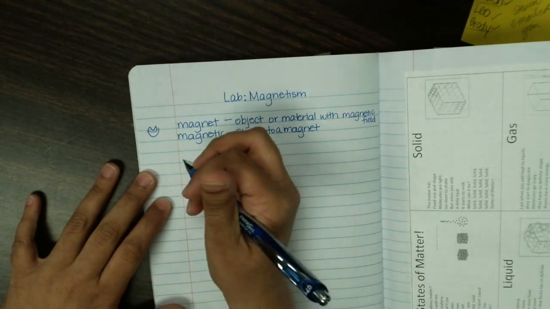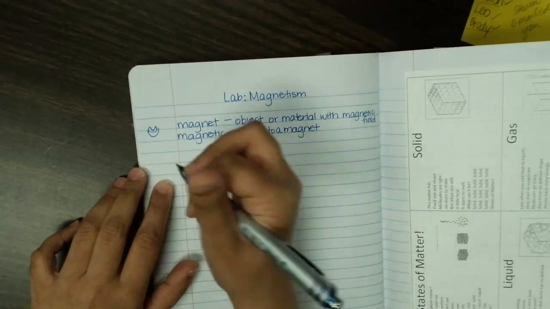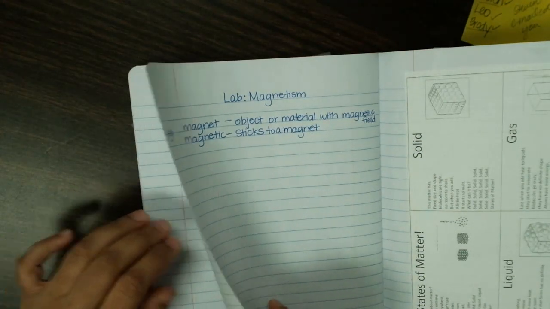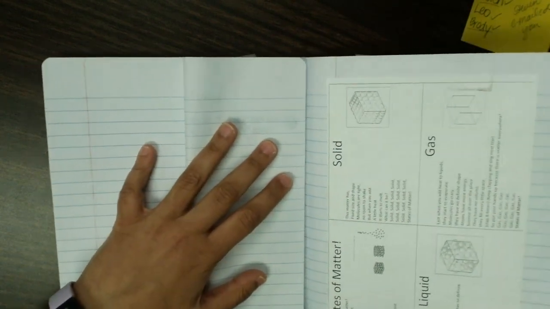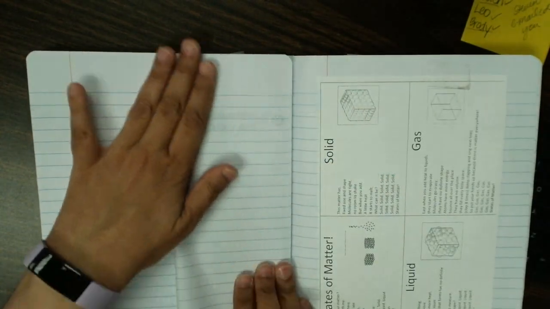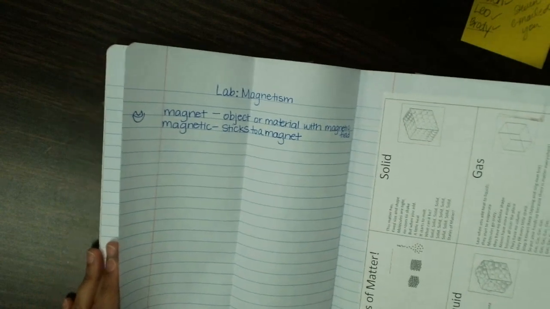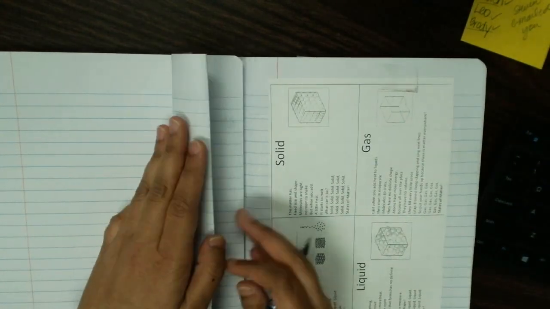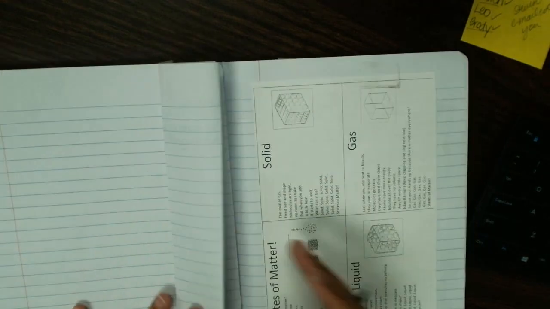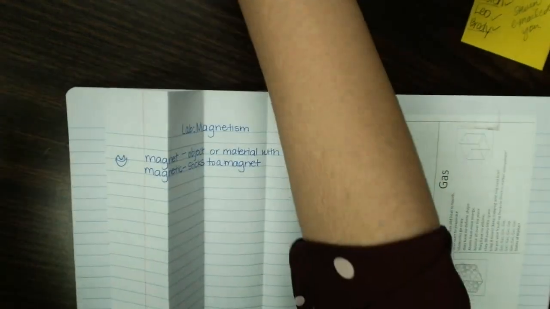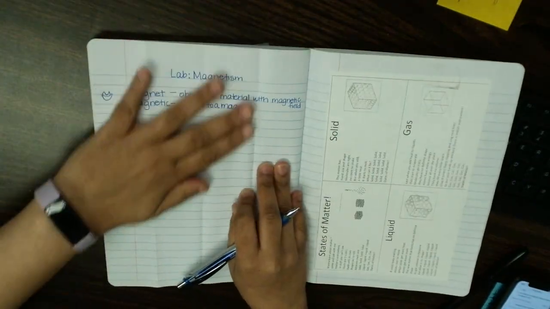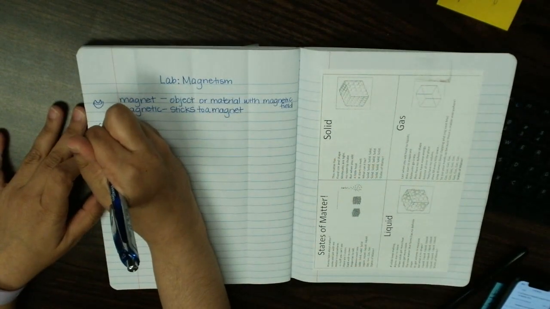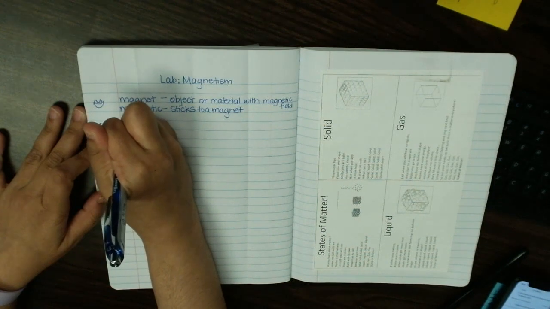So this is what I want you to do. I want you to use this red line as a guide. In fact, take your paper and bring it to the center of your journal, and that will fold it in half, and then take it and fold it in half again. This will actually make the lab way easier. So we're not going to use the red line anymore. So over here, I want you to write object.